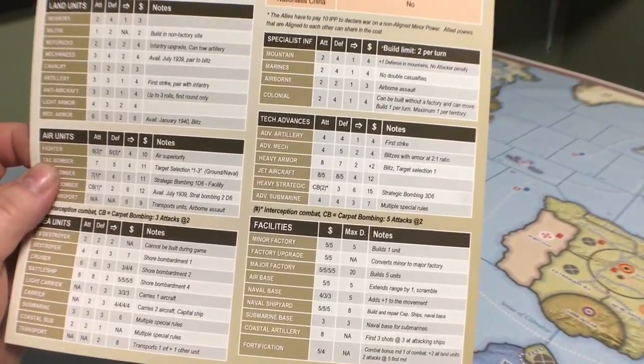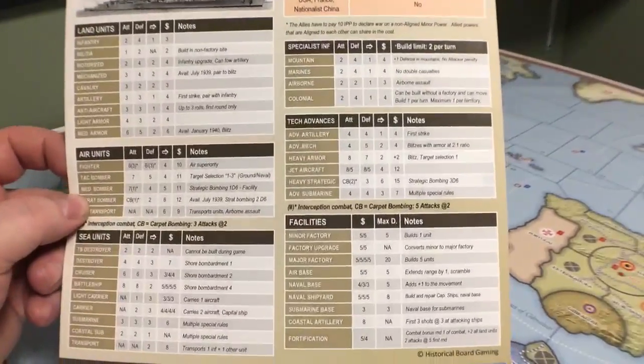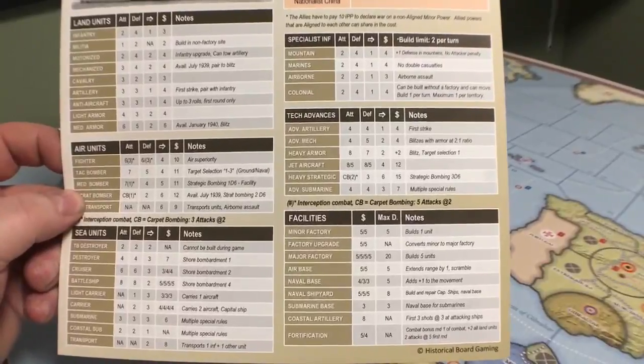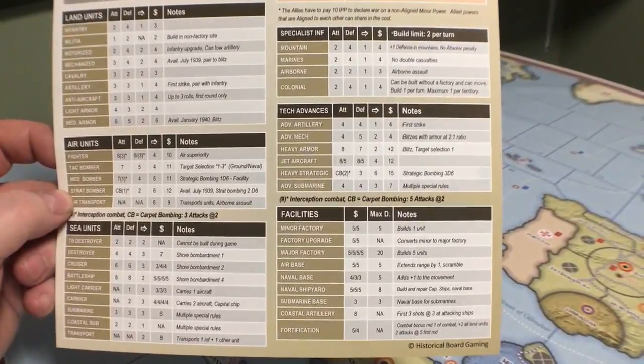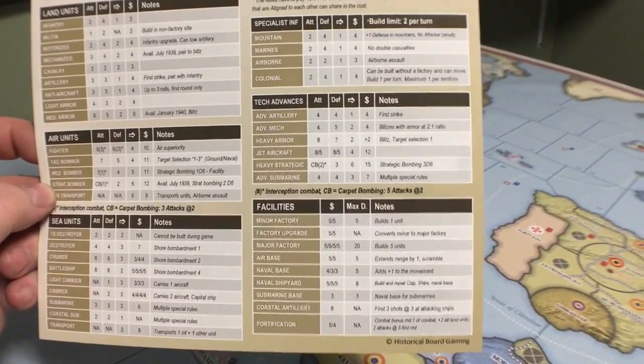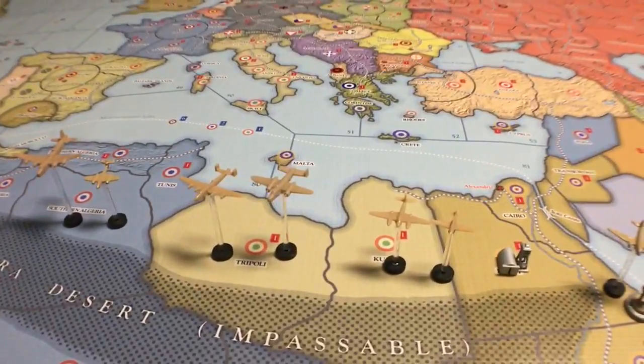And I'm talking about the numbers on the fighter there. And so the medium bomber, it's also got 2 numbers there, and the strat bomber, it's also got 2 numbers. So we'll get into that in a minute. Let's just go to the board here. So let's take a look at our planes here first.